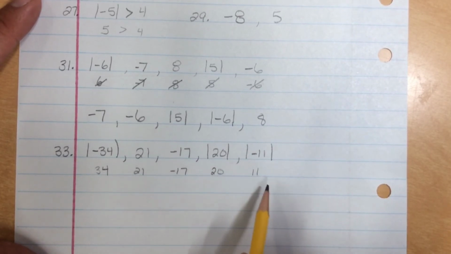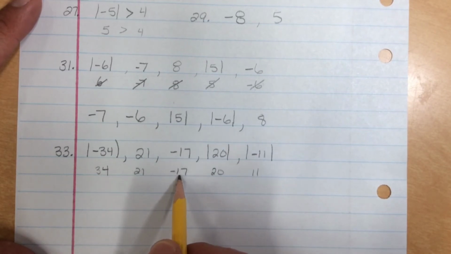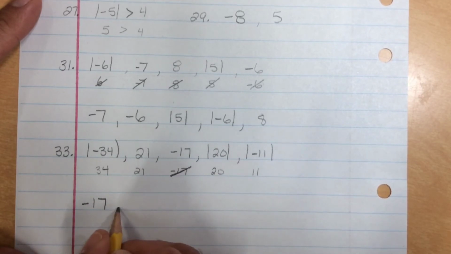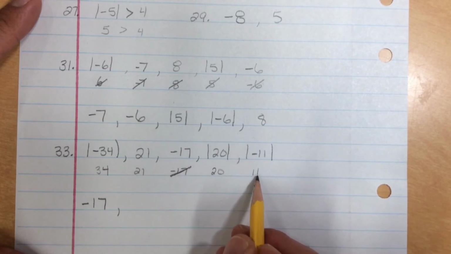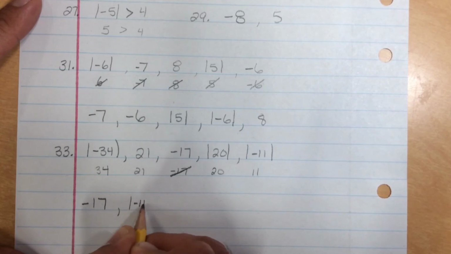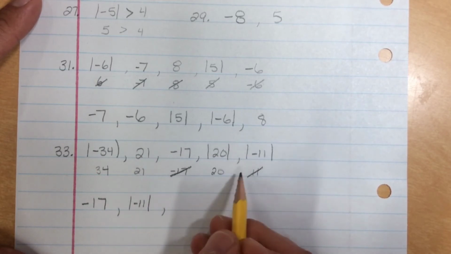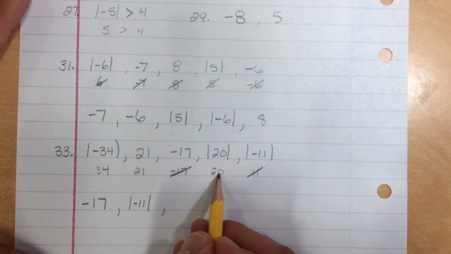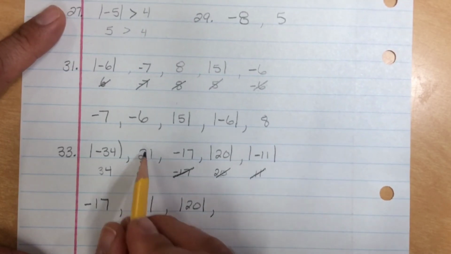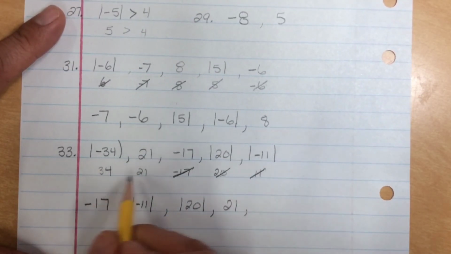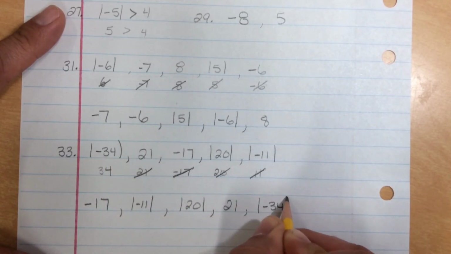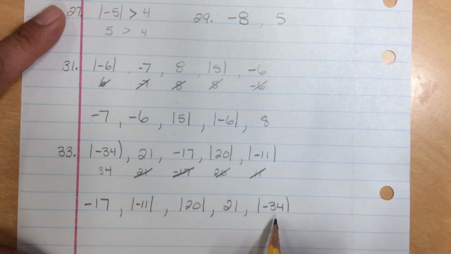And what would be the coldest temperature is the way I like to think about it. Negative 17, of course. So I write negative 17. The next coldest temperature would be this 11. I don't write 11 because what they gave me was the absolute value of negative 11. That's what I write. The next one would be this 20, which I don't write because they gave me the absolute value of 20. Then 21, which they did give me, and then 34. But I write the absolute value of negative 34. And they're in order from least to greatest.